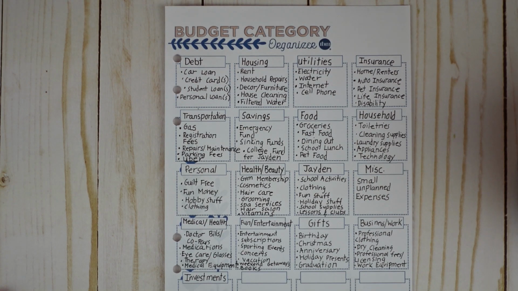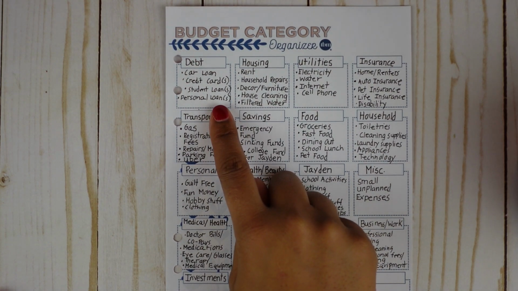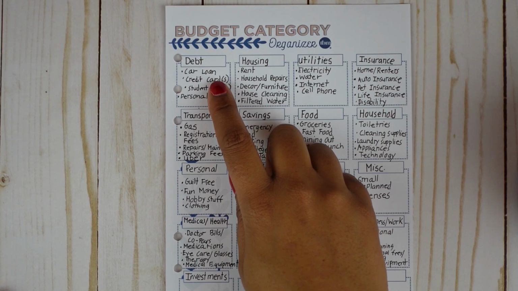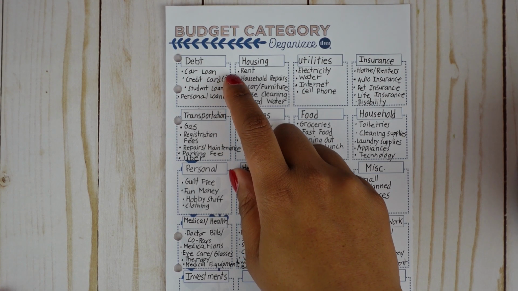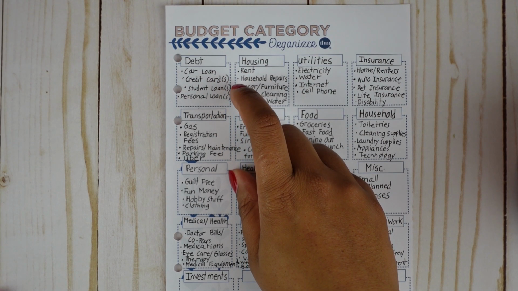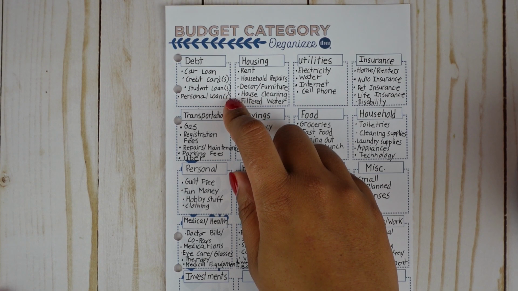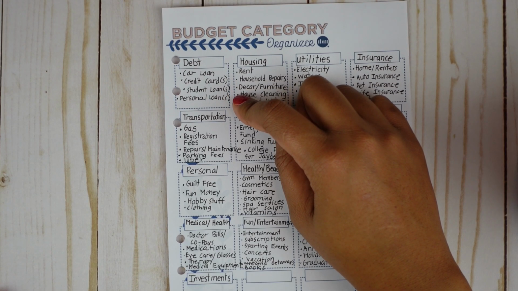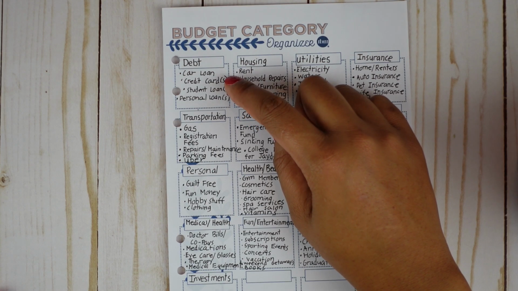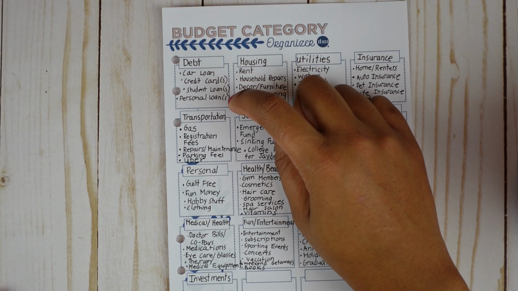The first budget category that I'm going to be tracking is debt. The things that fall under debt are my car loan, my credit cards, my student loans, and my personal loan. I added personal loans. I don't have any more personal loans. I paid off my personal loan, but in the debt category, it would be any money that you owe to an institute or a person.